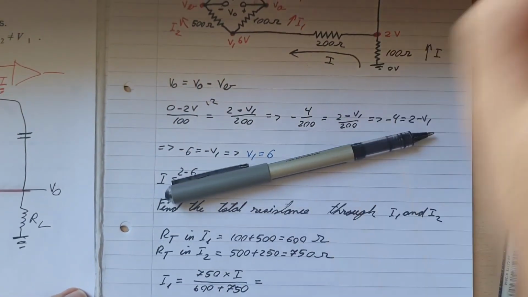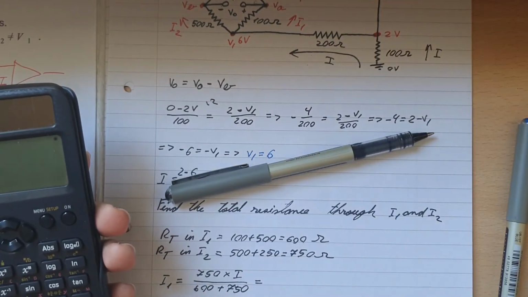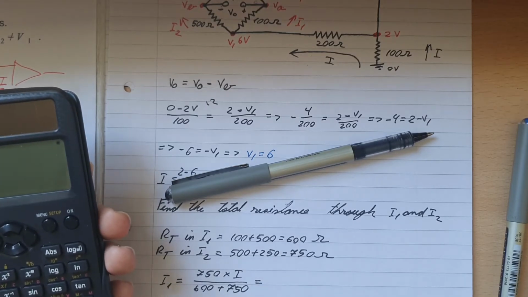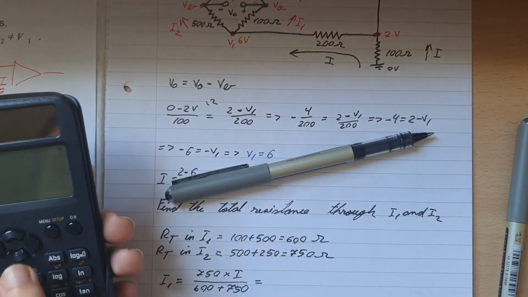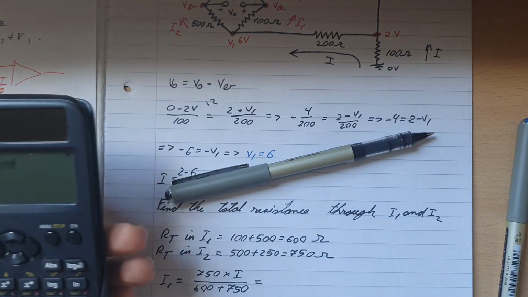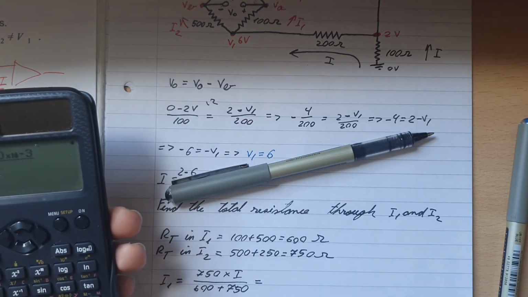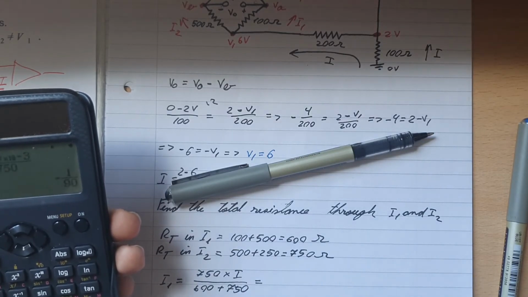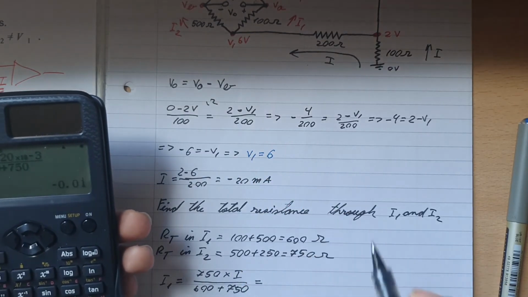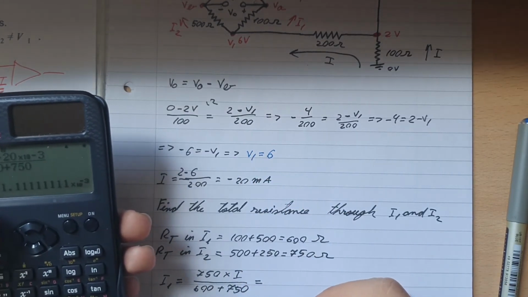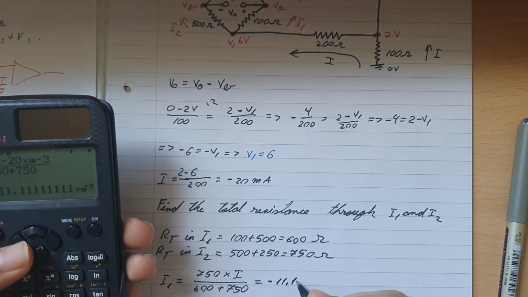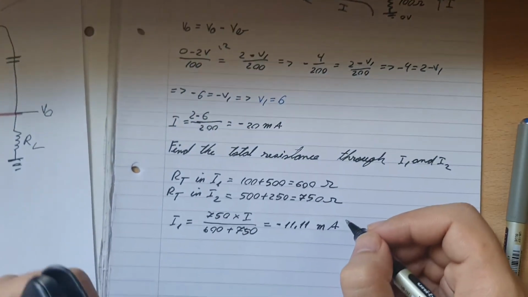That will be equal to 750 times minus 20 times 10 to the minus 3 over 600 plus 750. That would be equal to minus 11.11 milliamps. Okay, so that's the current I1.